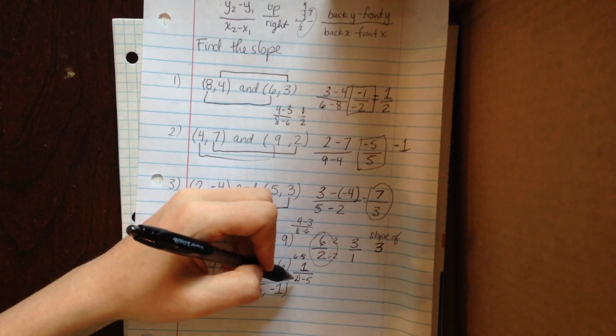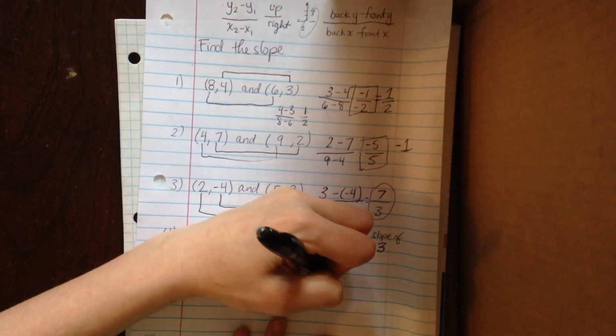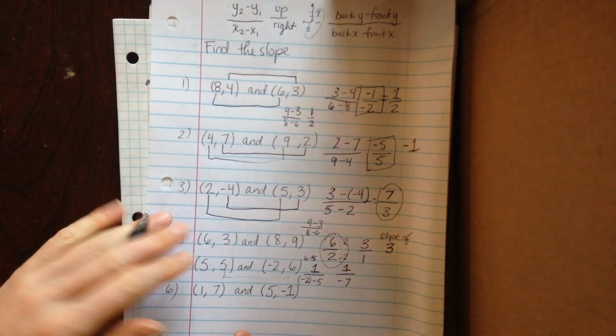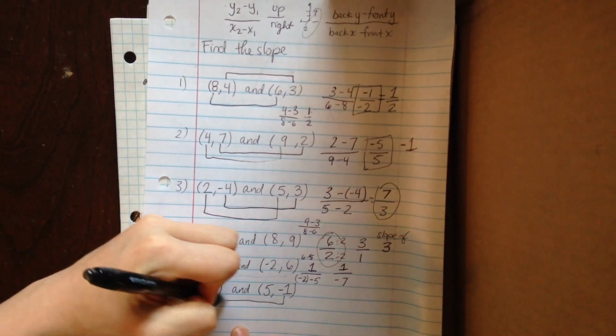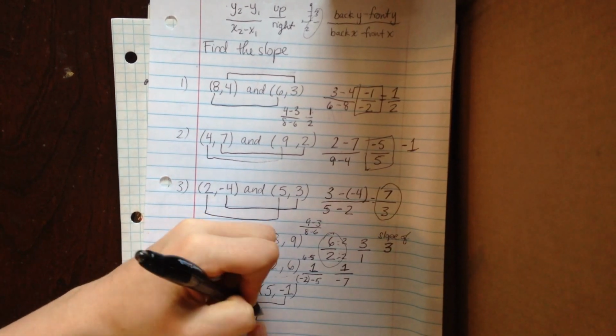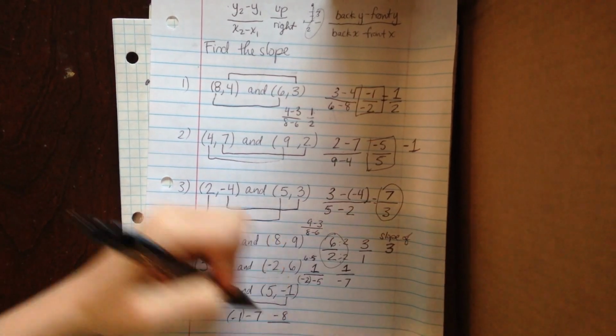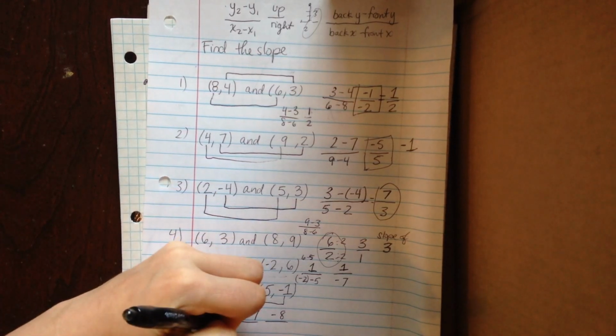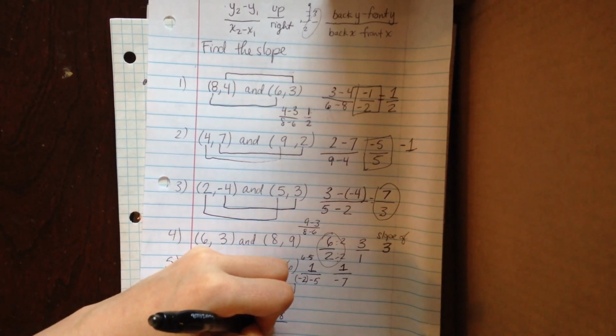-2 minus 5 is a loss of 2 and a loss of 5, so that's -7. So this slope is 1/7. Finally, we have -1 minus 7. Again, we've lost a lot there. We've lost 8 total. And 5 minus 1 for our x's. 5 minus 1 is 4.